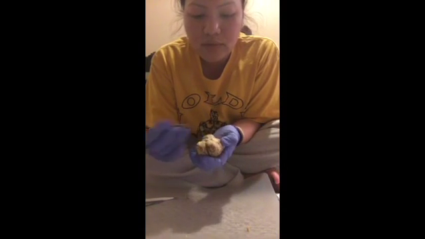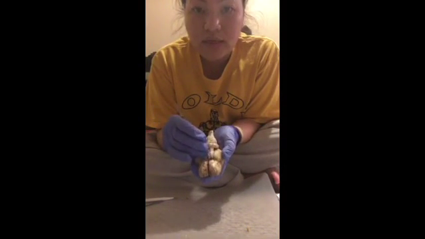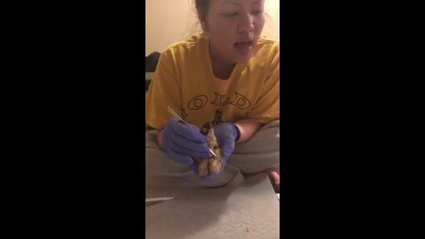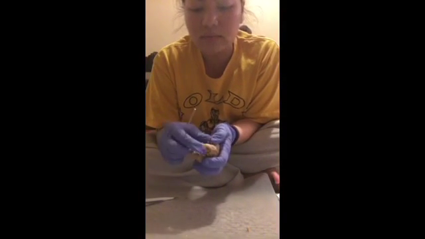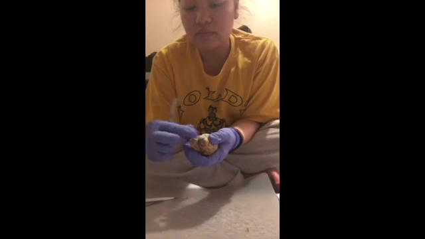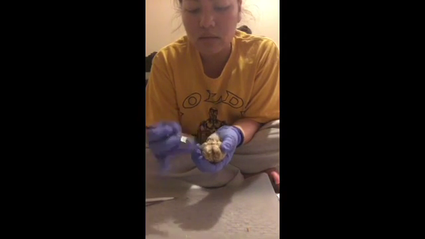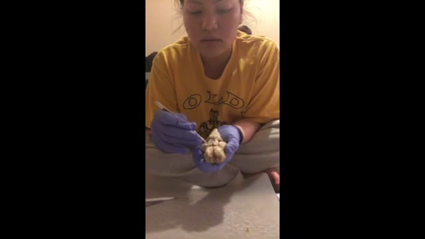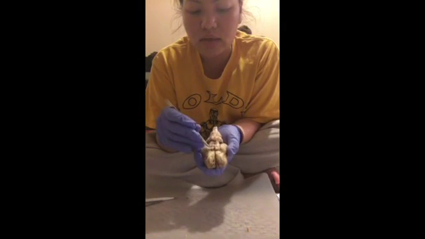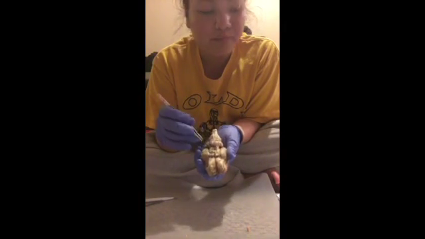Optic nerves are somewhere around here. Optic nerves, and the optic chiasm is actually right here. Right here, that's the optic chiasm right there.